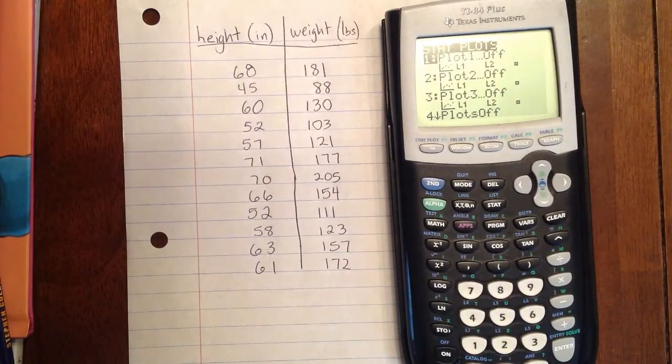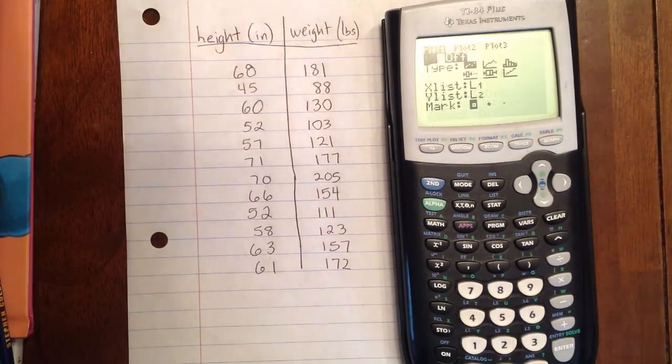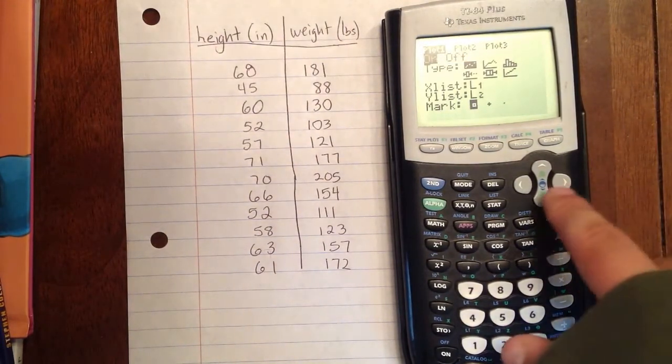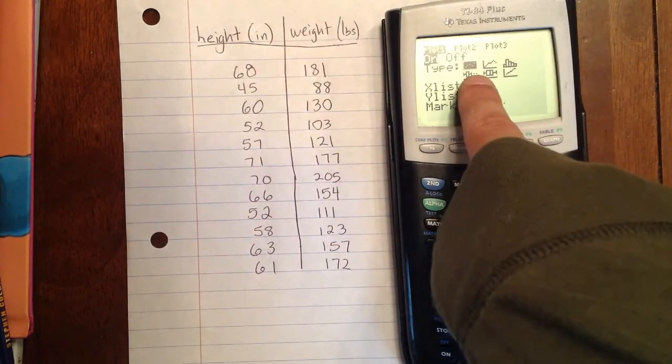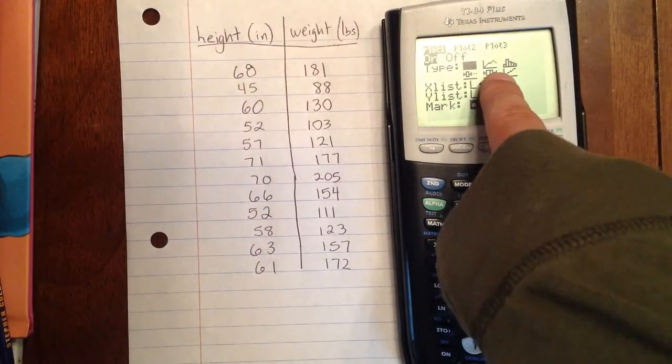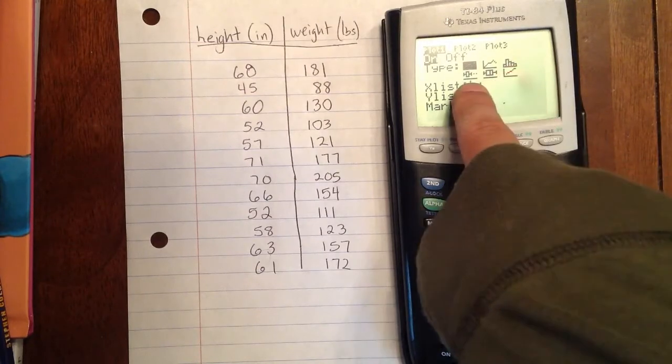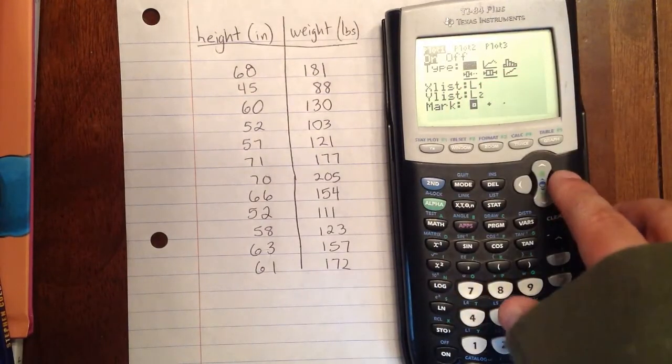First thing you want to do is make sure the stat plot is on. Now we could have multiple plots here if we wanted, but we just want one scatter plot. So I'm going to go into plot number 1. Let's turn it on. And then you can see there's all different types of graphs you can make. You can make a scatter plot, which is what we're going to do. You can make a line plot. You can make a histogram or box plots or whatever you want to do.